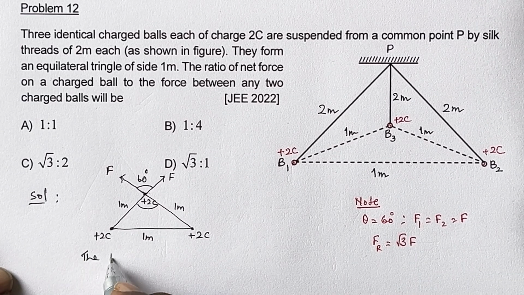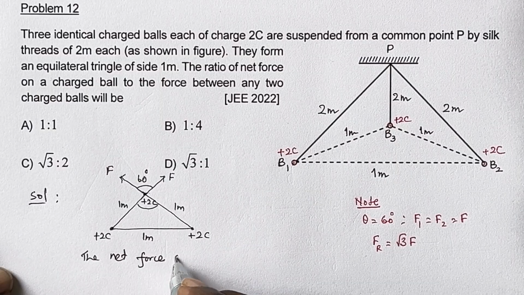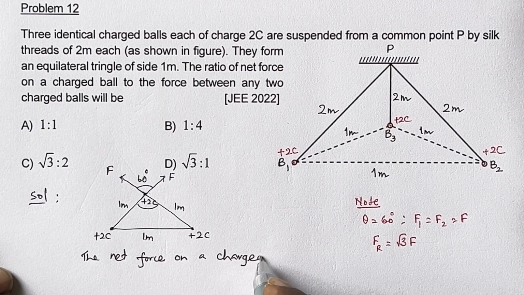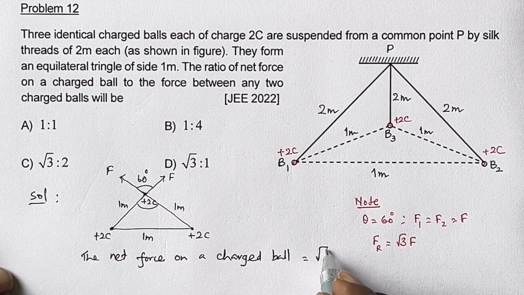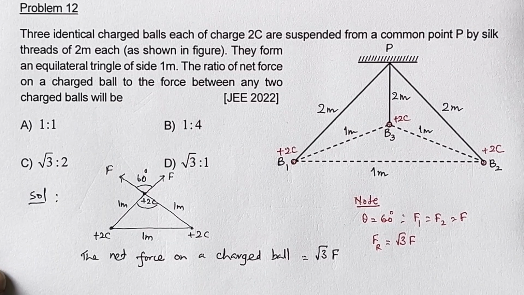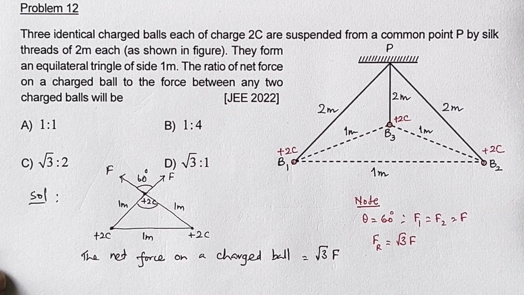The net force on a charged ball is equal to root 3 F. Like that we write. Now force between any two charged bodies we have to take.